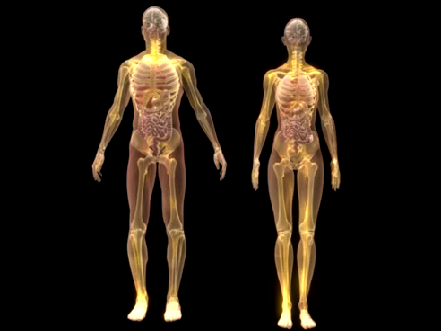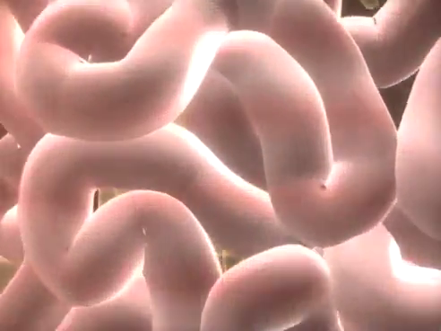Where is MAO found in your body? You can find the enzyme monoamine oxidase, MAO, in many different areas in your body, most of which is in the cells of your intestine.